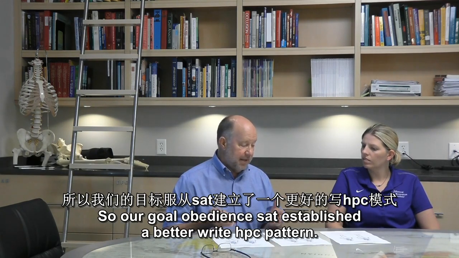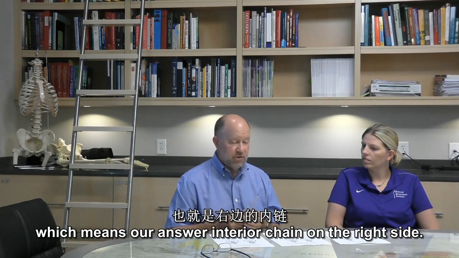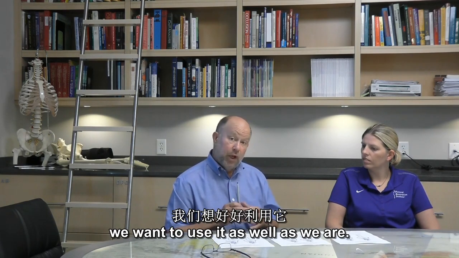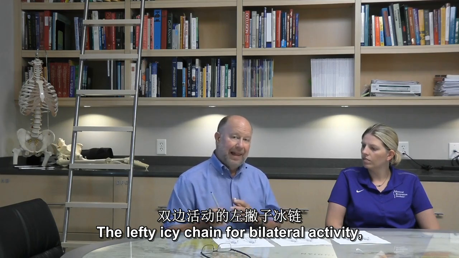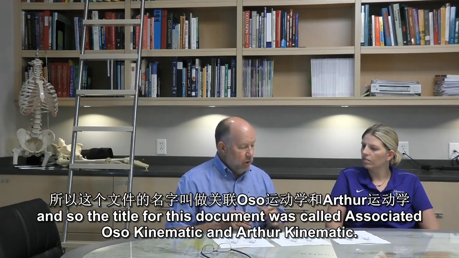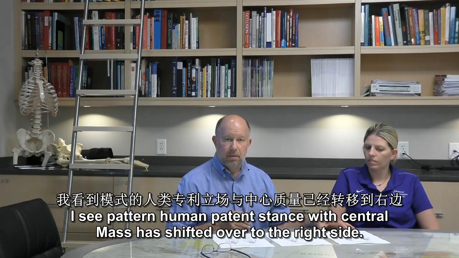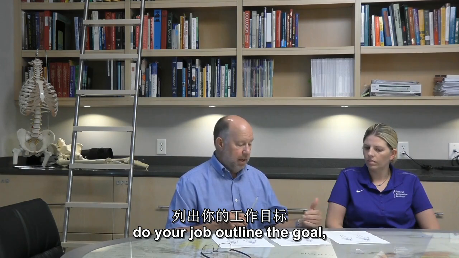So our goal would be to establish a better right AIC pattern than a left, which means our anterior chain on the right side, we want to use it as well as we do the left AIC chain for bilateral activity. The title for this document was Associated Osteokinematic and Arthrokinematic Positions of the Left AIC Pattern, human pattern, stance with center mass shifted over to the right side, and James did a good job outlining the goal.